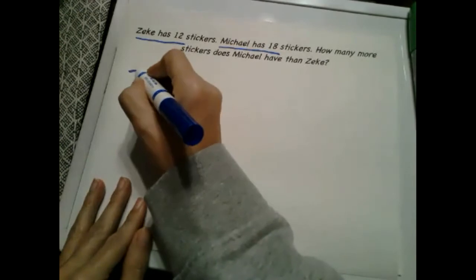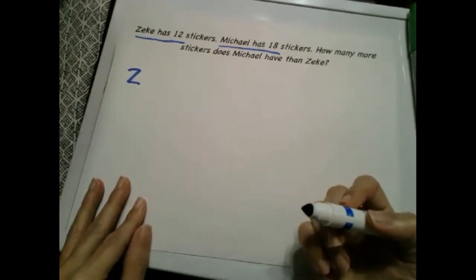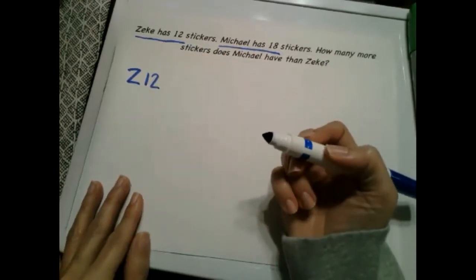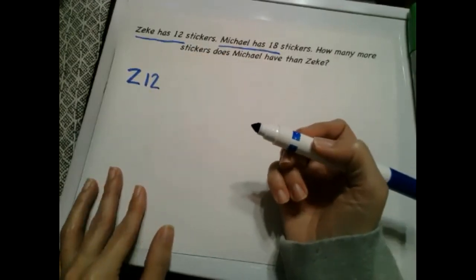Great job, mathematicians. I saw a lot of people remember how to use their comparing strategies. So let's take a look at this together. I know that Zeke has 12 stickers. So I'm going to go ahead and draw Zeke's 12 stickers.